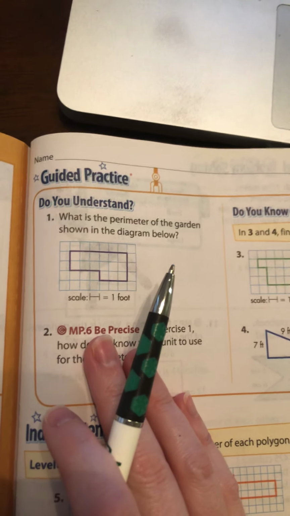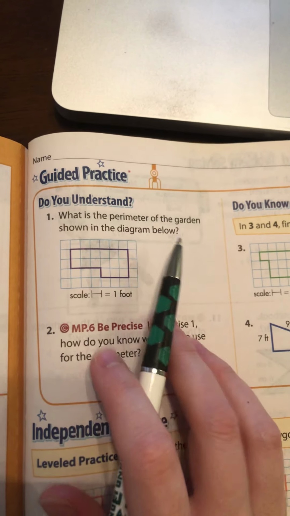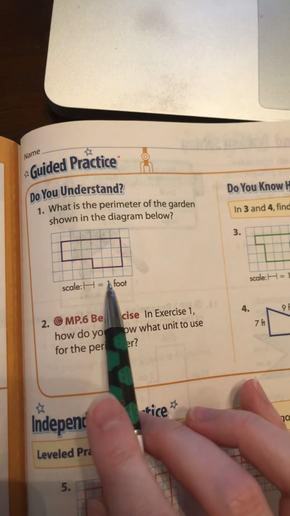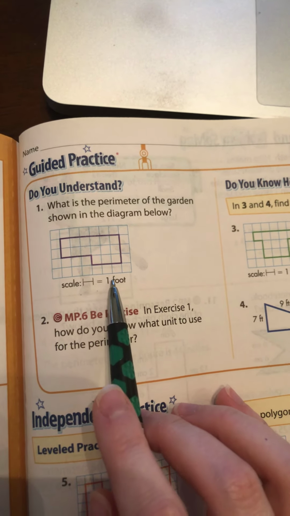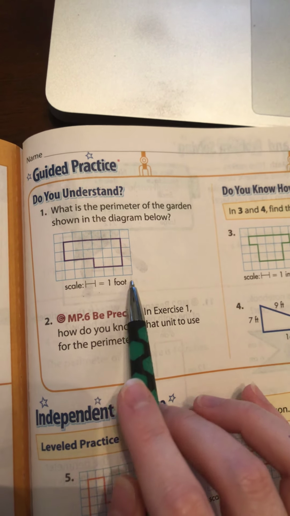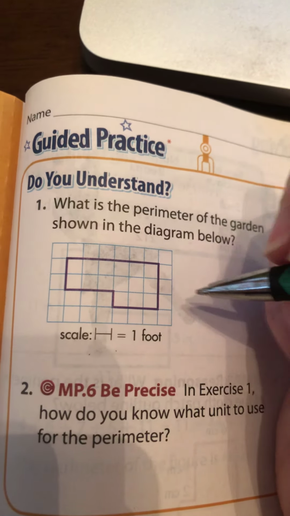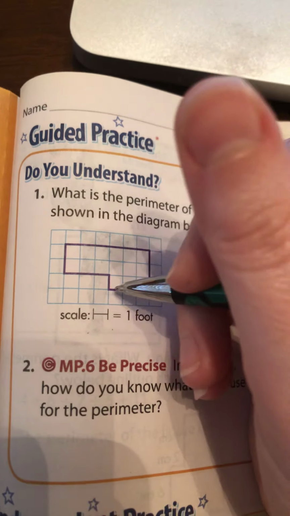What is the perimeter of the garden shown in the diagram below? Okay, well, first thing I notice is this scale right here, and each one is a foot. So I know that my units of measurement is going to be feet. And as I count, what I want to do is I want to mark each one as I count them, so I don't count them twice. And we're going to do the same thing like we did for the salt and share.